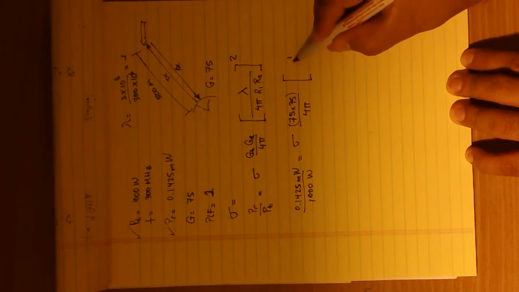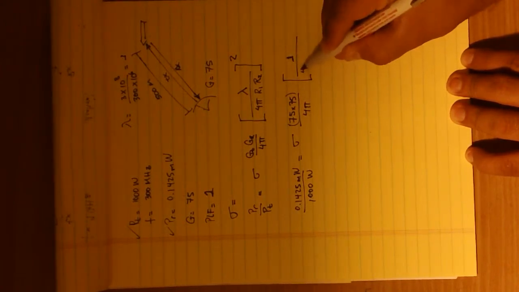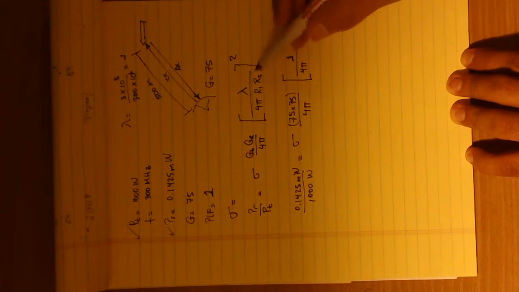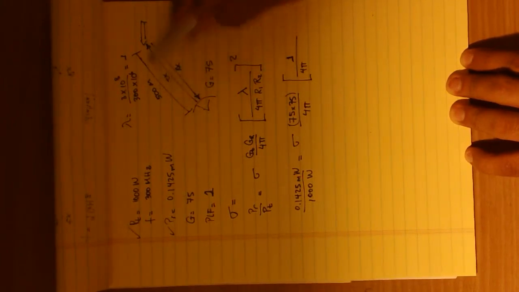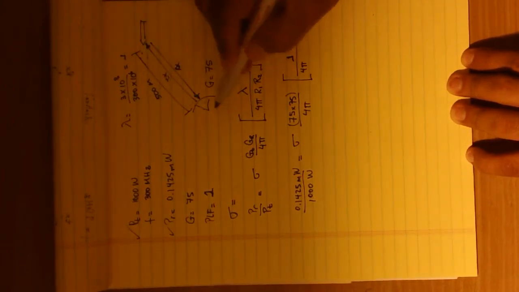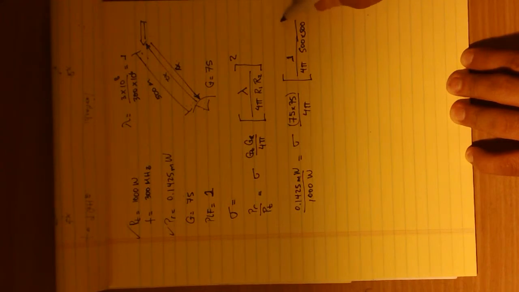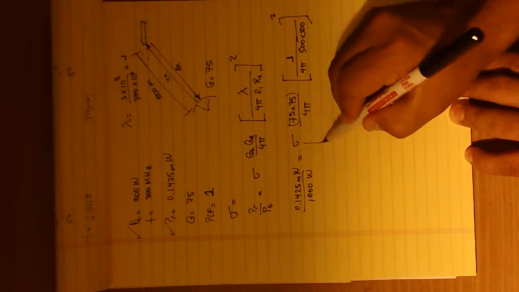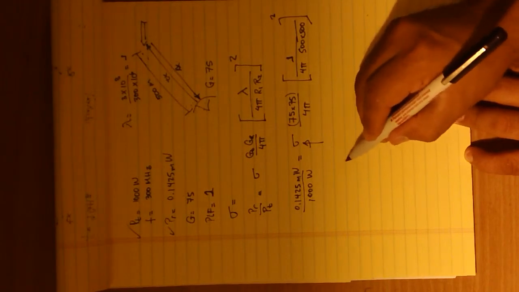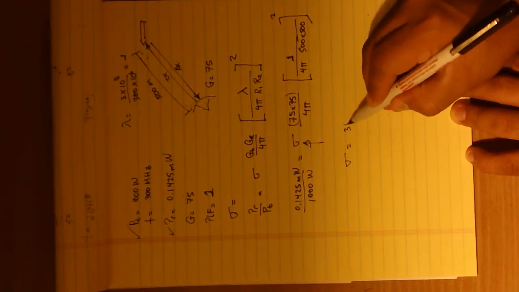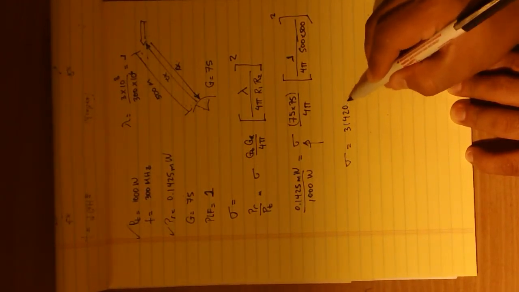So this is 1 over 4 pi, and the distance, which is the same for R1 and R2, is equal to 500 times 500. All of this to the square. If we solve for this, which is the radar cross section, we end up with a value of 31,420.29.